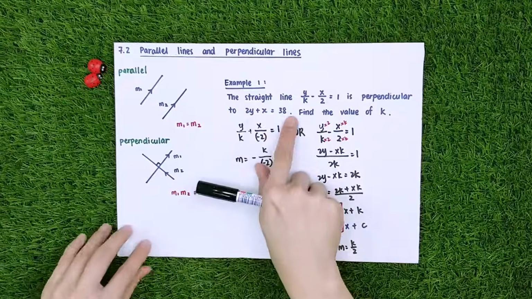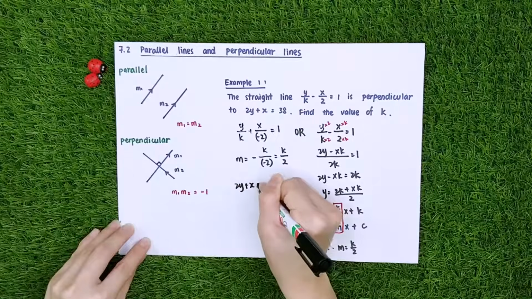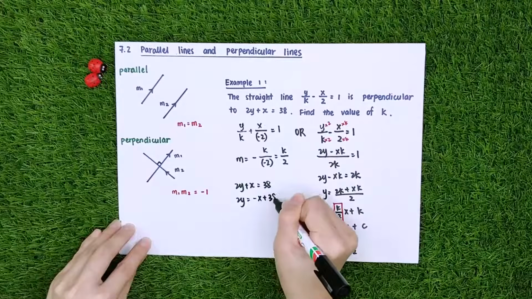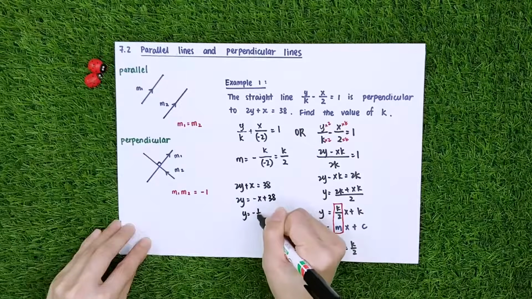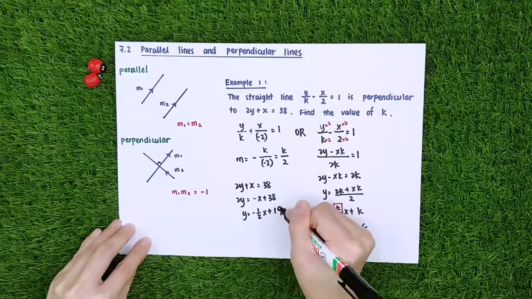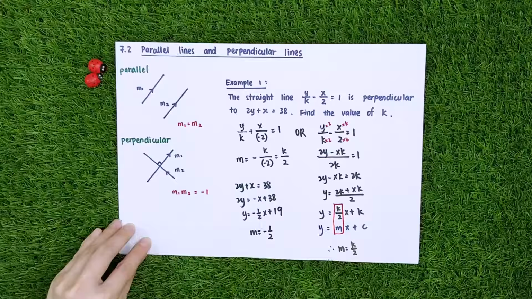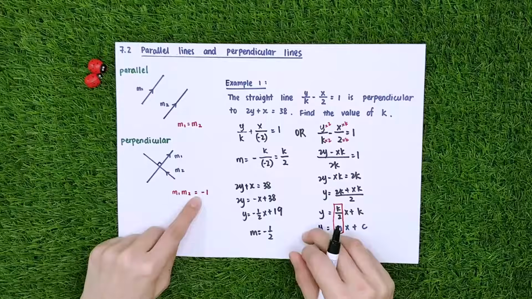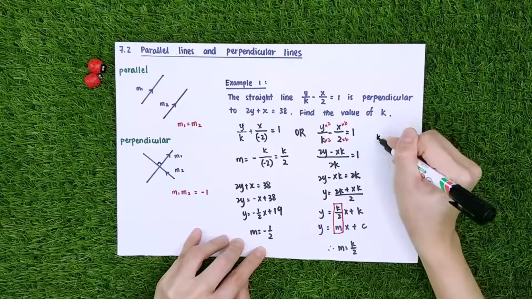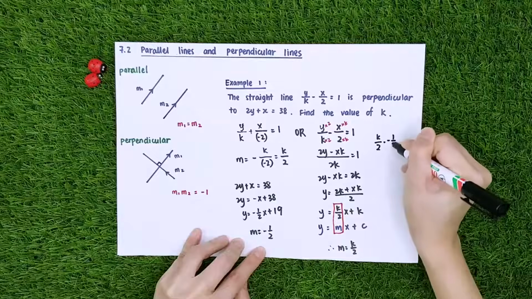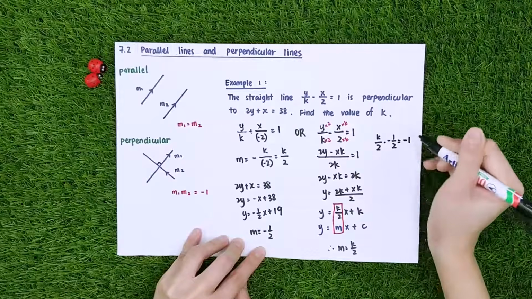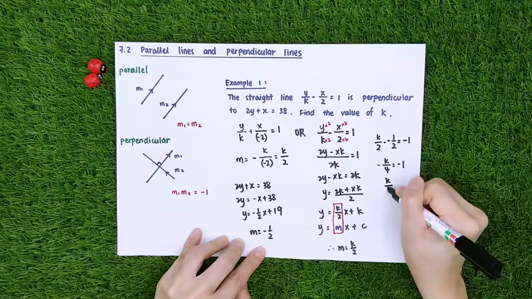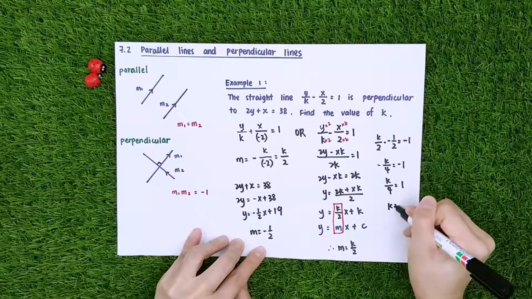Okay? So from this equation, 2y plus x equals 38, your 2y equals minus x plus 38. Your y equals minus 1 over 2 x plus 19. So my gradient will be -1 over 2. From here, for two perpendicular lines, m1 times m2 equals -1. So I can conclude that k over 2 times -1 over 2 equals -1. So negative k over 4 equals -1. K over 4 equals 1. K equals 4.